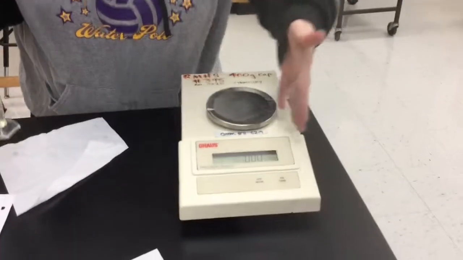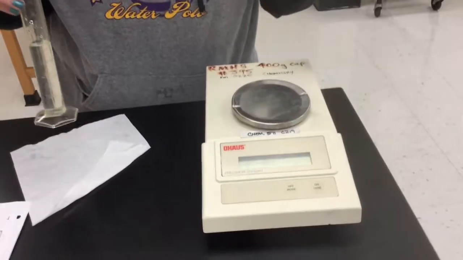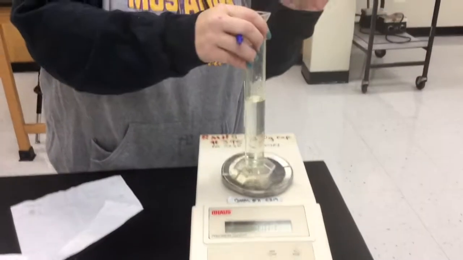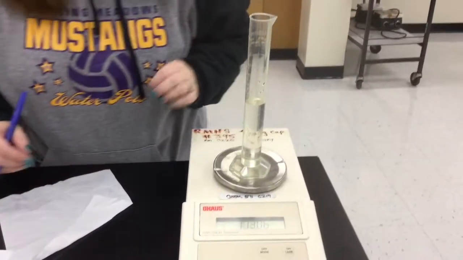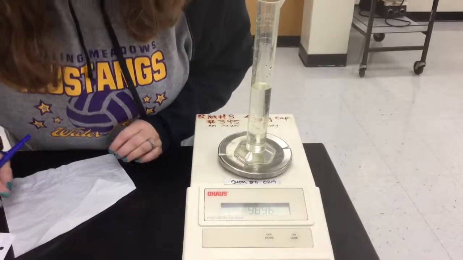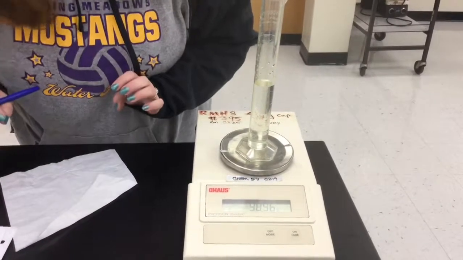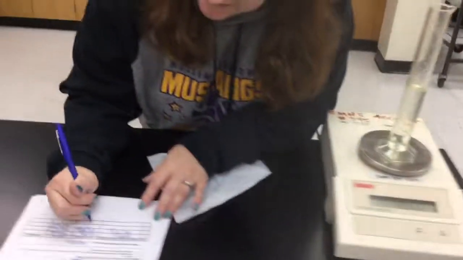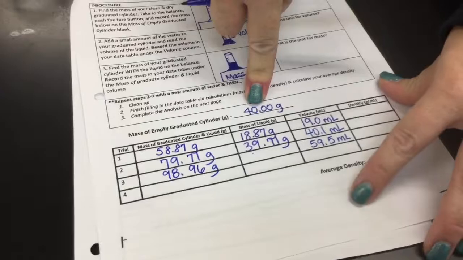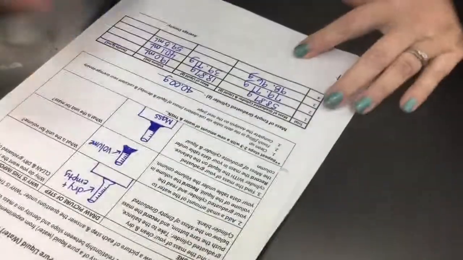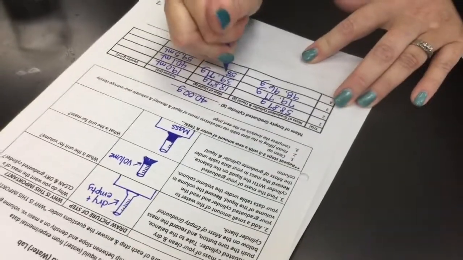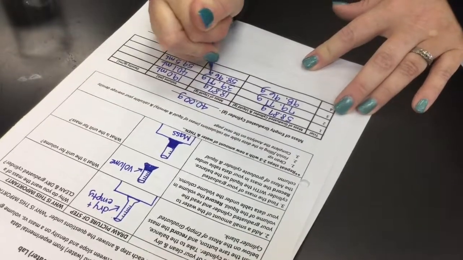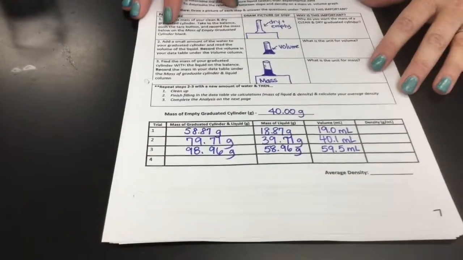Now mass. Tare. I'll just tare it just in case. You never know. Always want to tare. Even if you see 0, just push the tare. Ooh. 98.96. Let's go. Right, 96, because it seems to stay on the 98.96 grams. Okay, so 98.96 grams minus 40 is 58.96. We got lucky with a 40.00 graduated cylinder mass, so we can do this in our heads. Yes. Which is helpful.